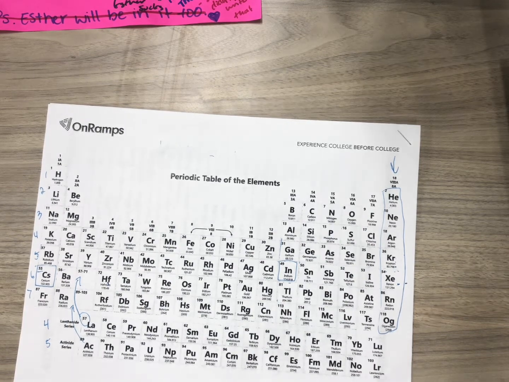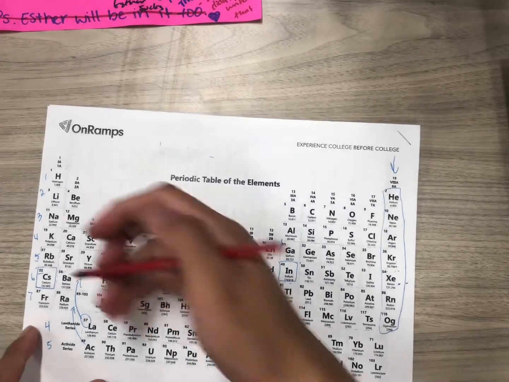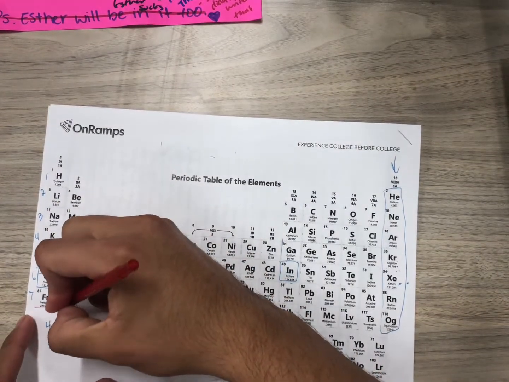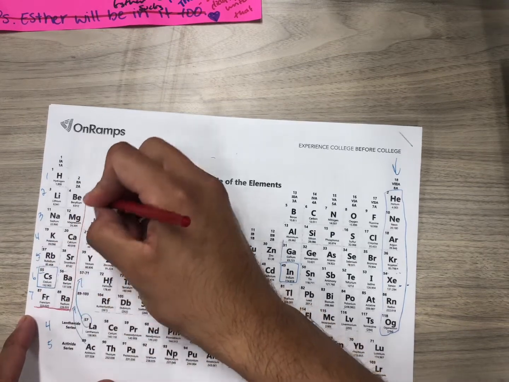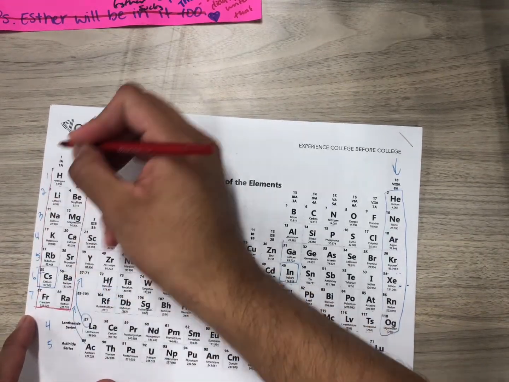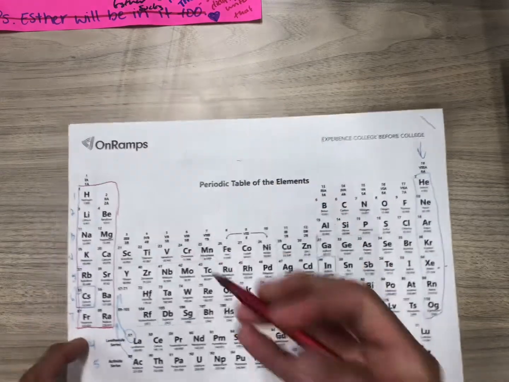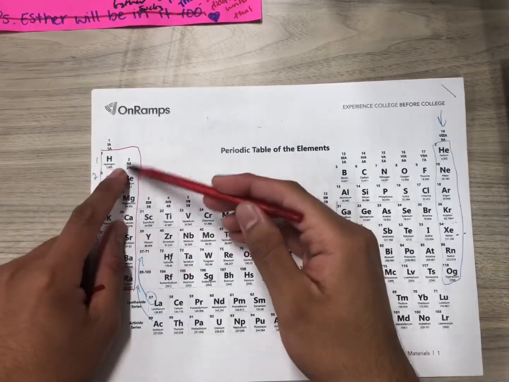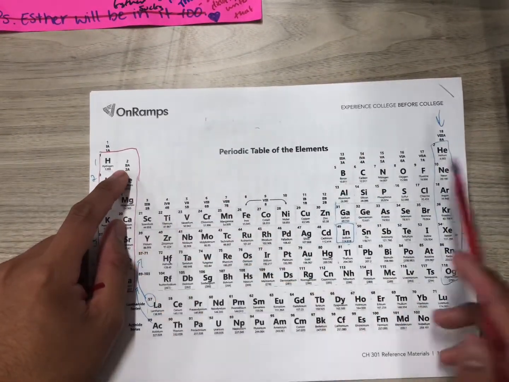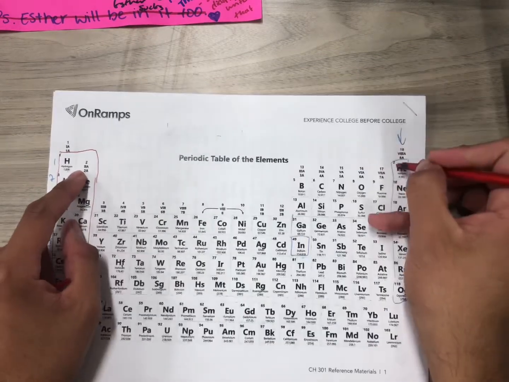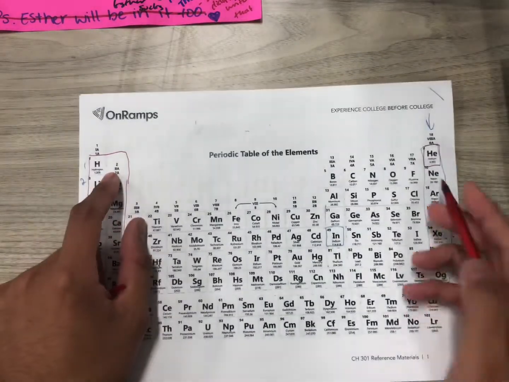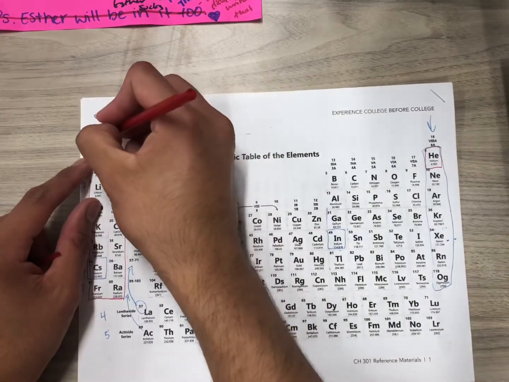So we have the first block, which is the S block, and that one is found right over here in the first and second groups of the periodic table. So this right here is the S block. Now, if you pay attention, right here we have a missing element. Well, it turns out that that element is helium, which is on the other side of the periodic table. So helium itself is also part of the S block.